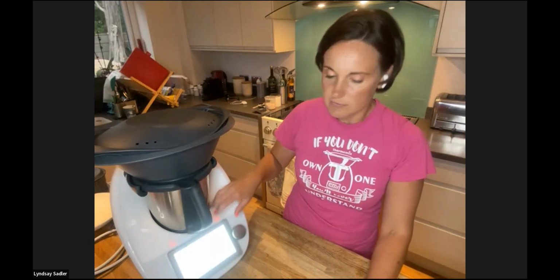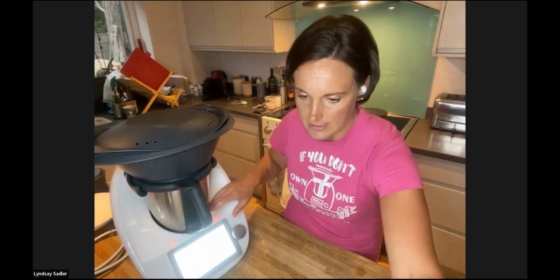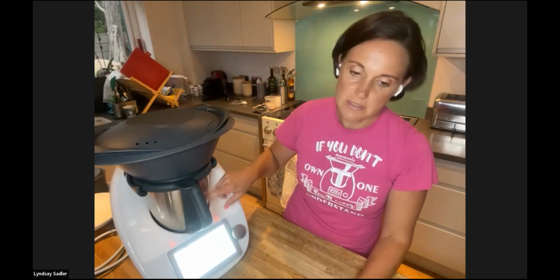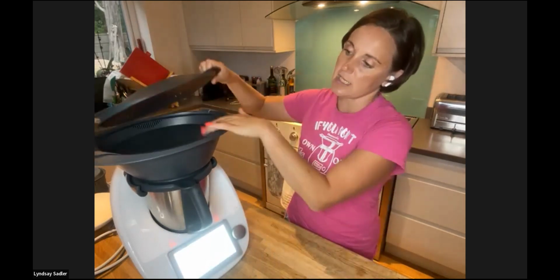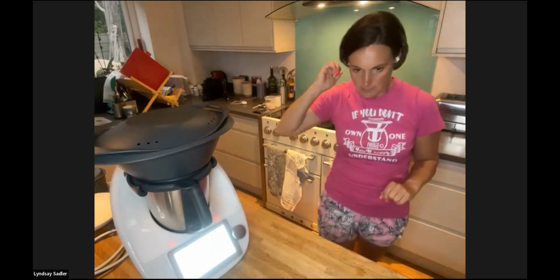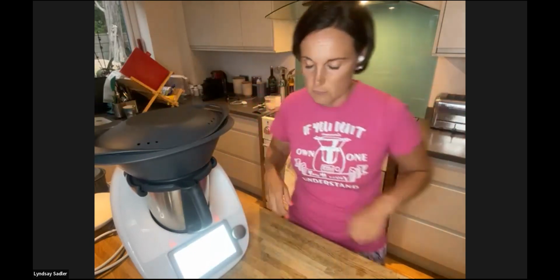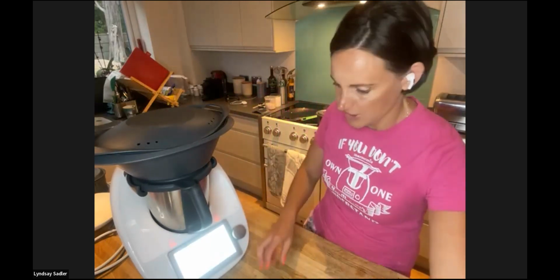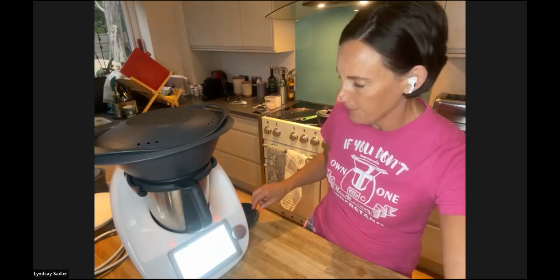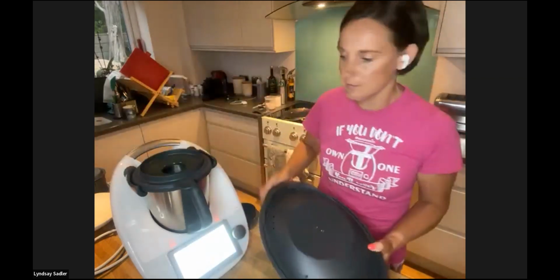So you're using the residual heat from whatever is cooking in here to then be steaming something in the simmering basket, to then be cooking something in the bottom of your dish and in the top tray as well, rather than having 4 or 5 different hobs on the go, which is going to be costing you even more money now. Our energy bills have gone up. Okay, so that is the Varoma.